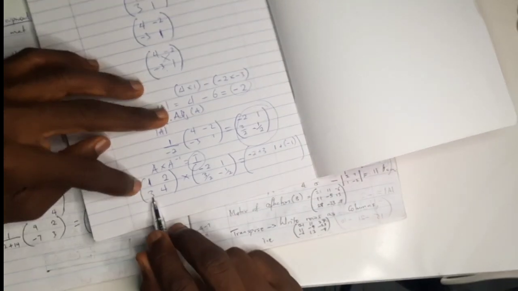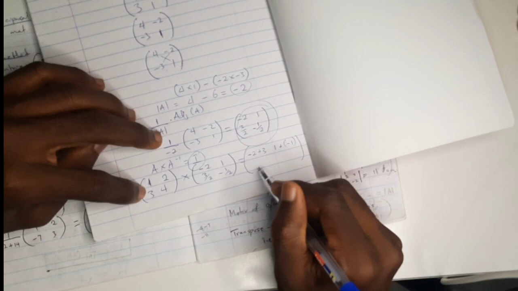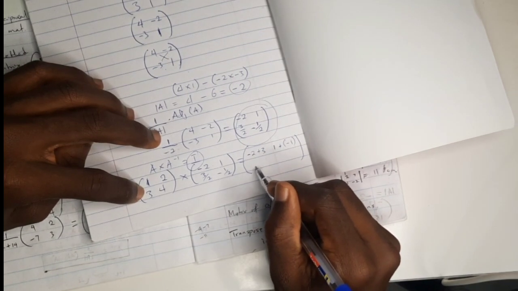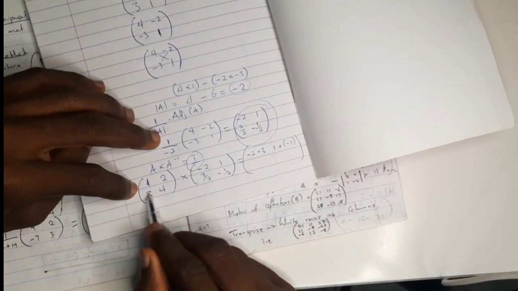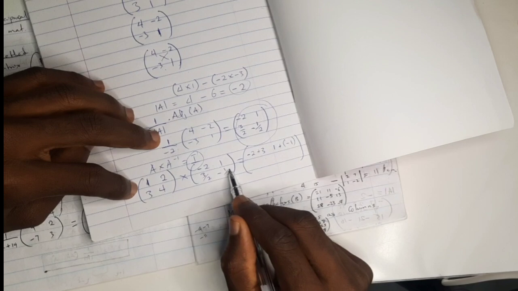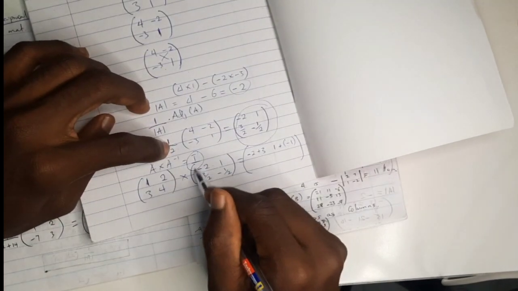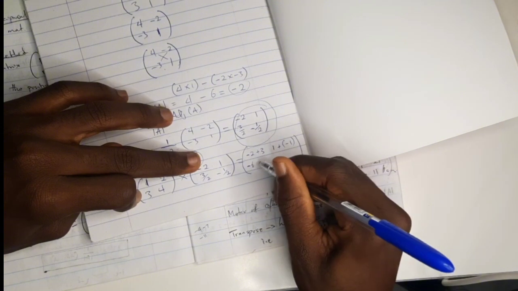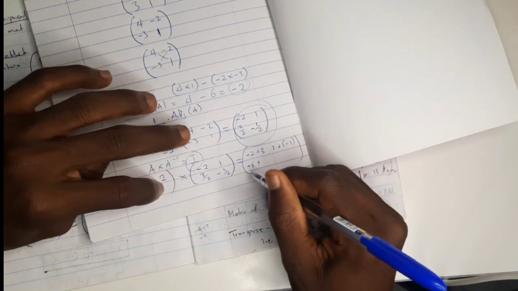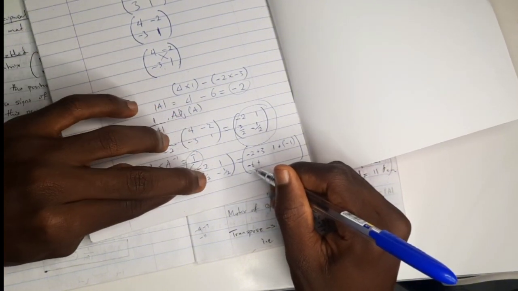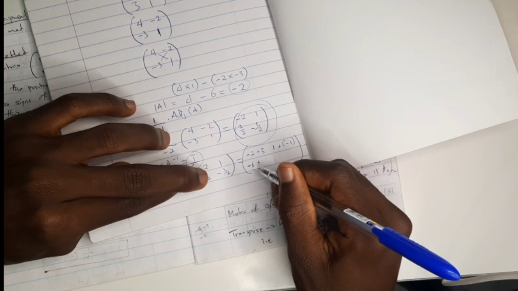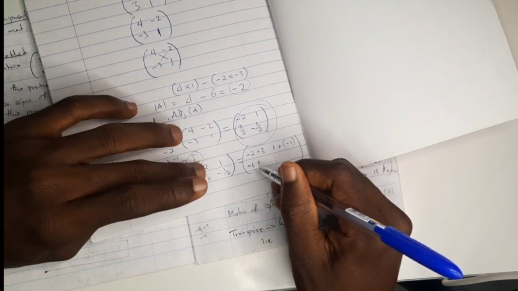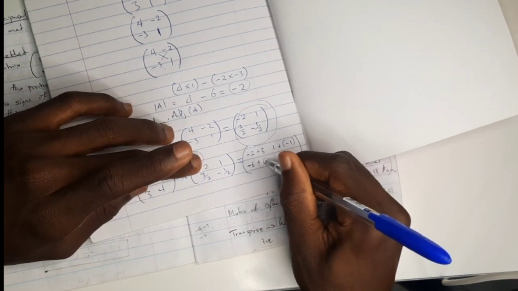So next, to get the second row of the first column, we multiply the second row of this by the first column over here. So we have 3 times minus 2, that's minus 6, plus 4 times 3 divided by 2, that's 12 divided by 2, and that's 6.